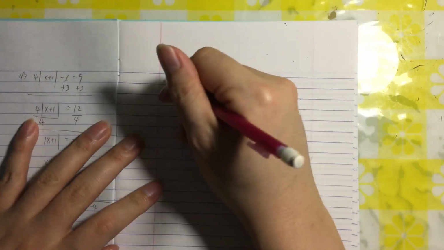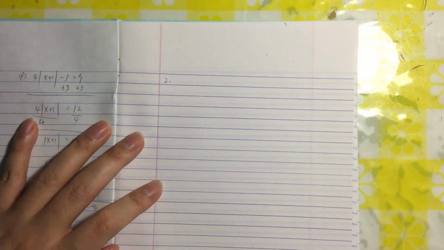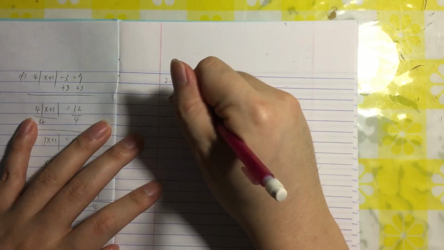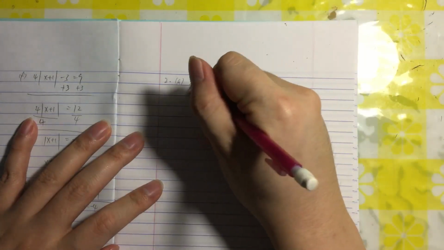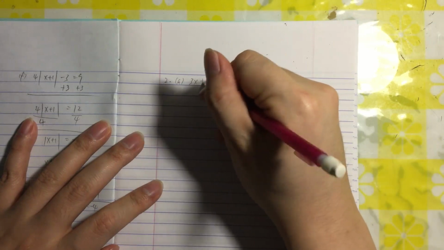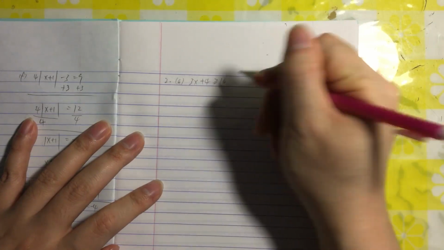Number 2. Solve each of the following inequalities and write an answer in interval notation. Part A. We have 3x plus 4 is greater than or equal to 16.